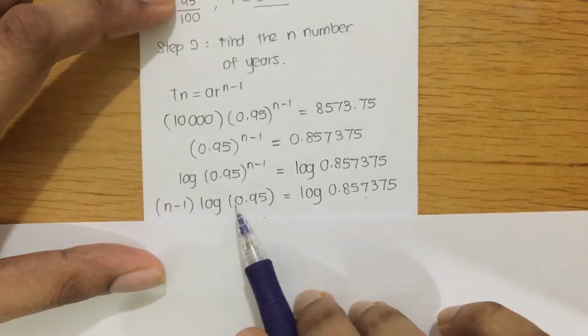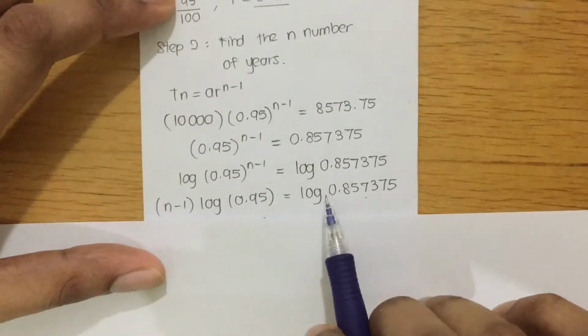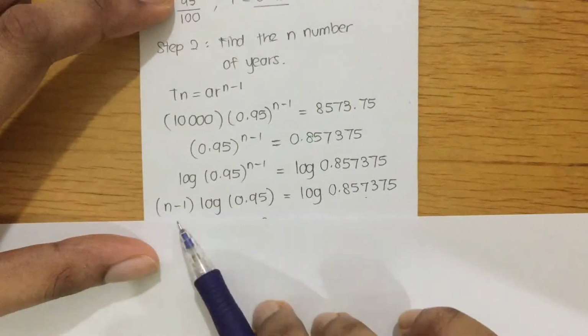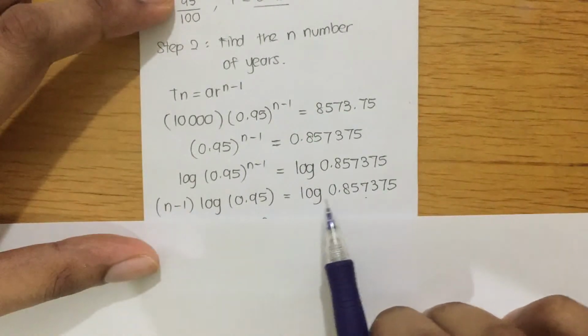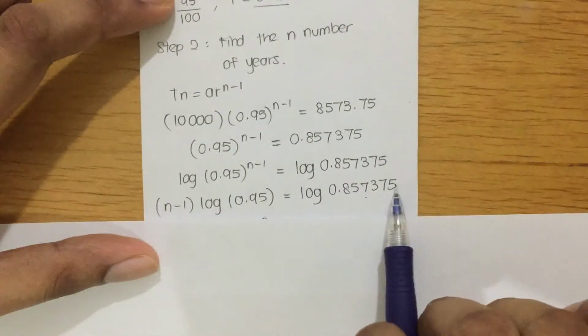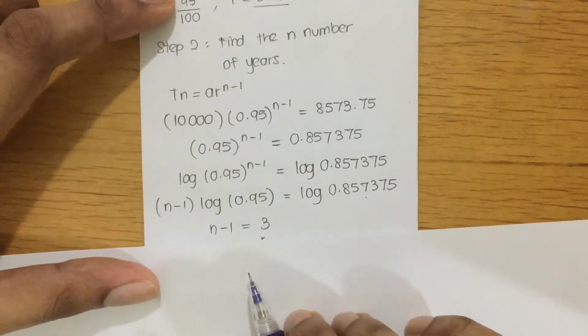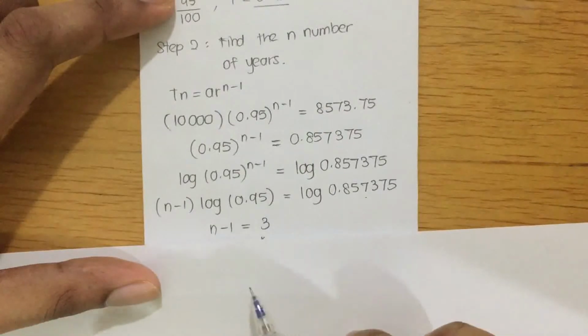This is the working. n minus 1 times log 0.95 equals log 0.857375. To find n minus 1, you divide log 0.857375 by log 0.95. So from here you get n minus 1 is equal to 3.